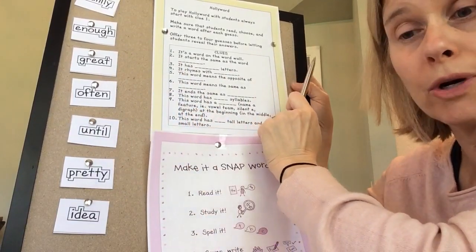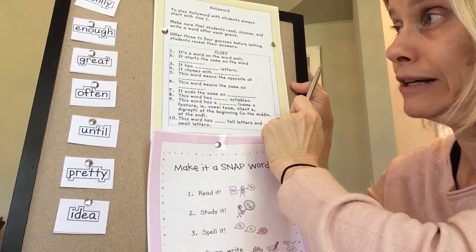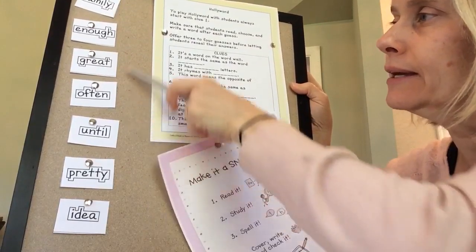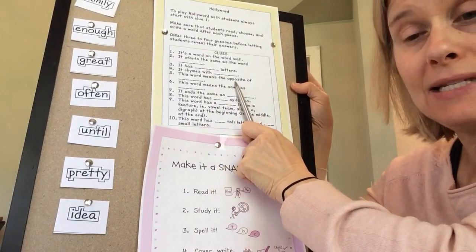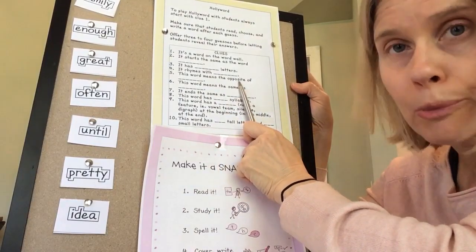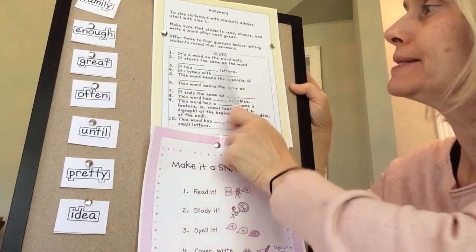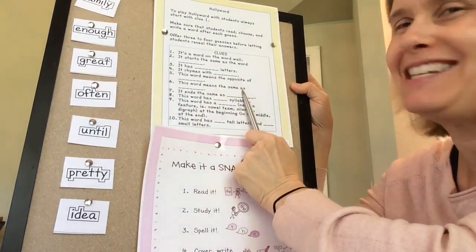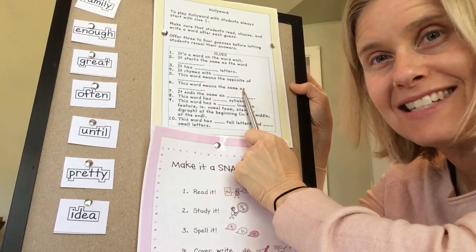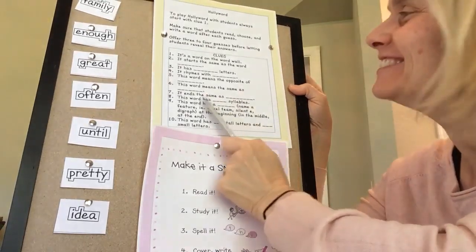It rhymes with the word "fate." So of these 3, which rhymes with fate? All right. It's the opposite of terrible. What word means the opposite of terrible? You might already know it. This word means the same as excellent. Do you think you know it?